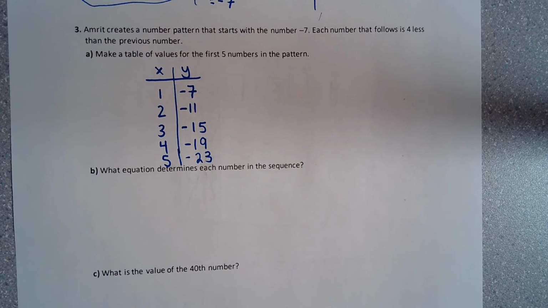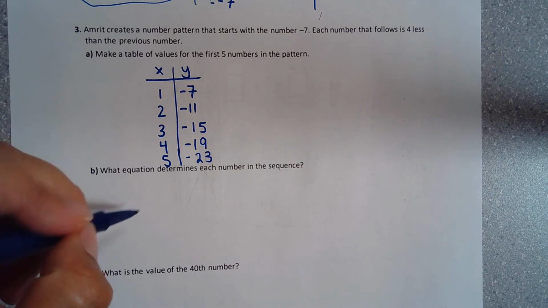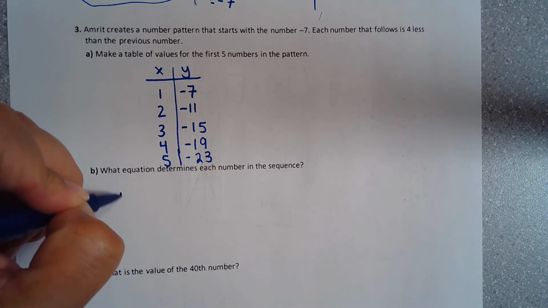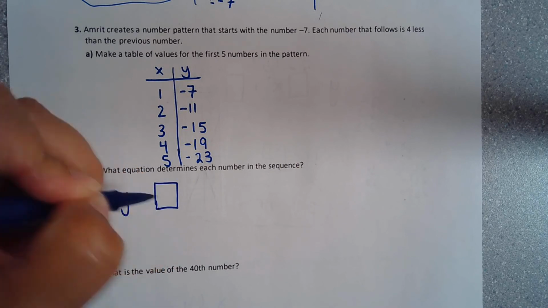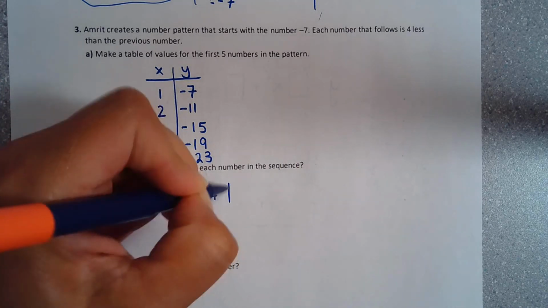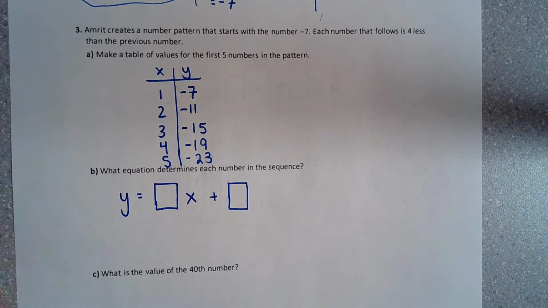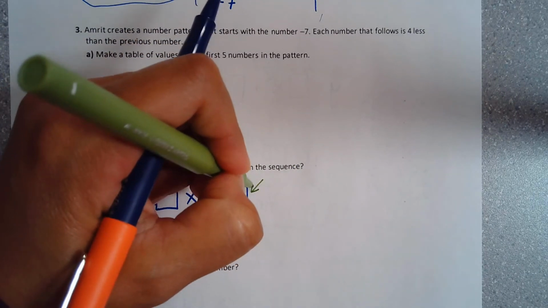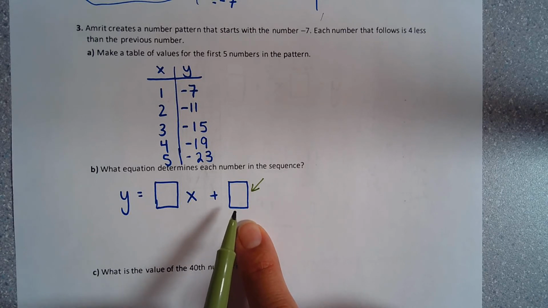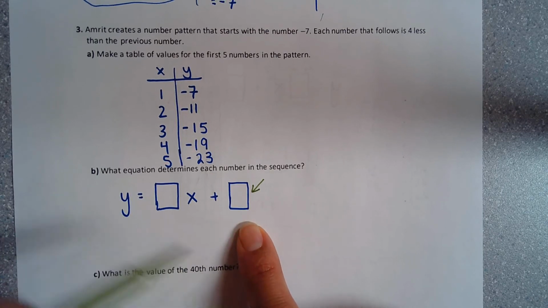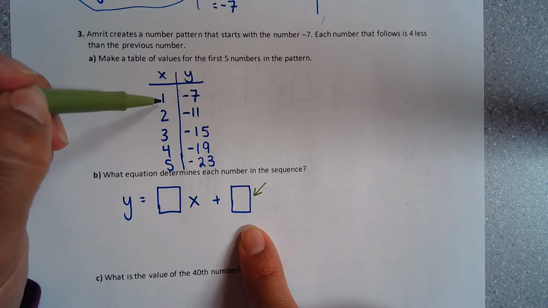In part B, we want to come up with an equation. So we use that y-intercept equation. So y equals something, x plus something. And I always start with this here. This is the y value when x equals 0. So I go back up here.